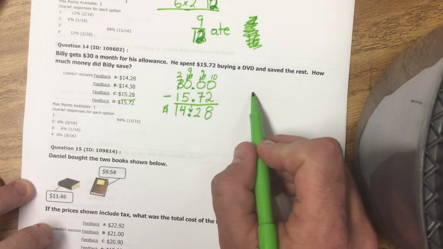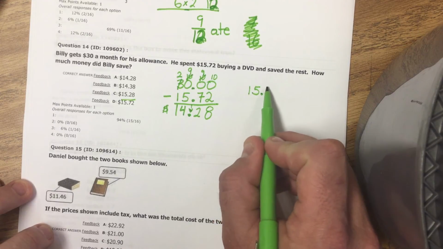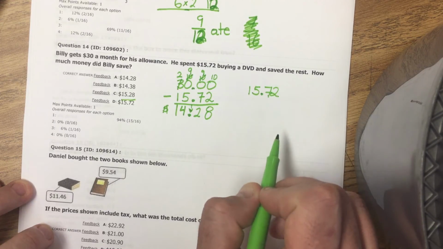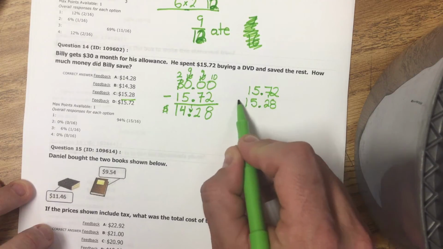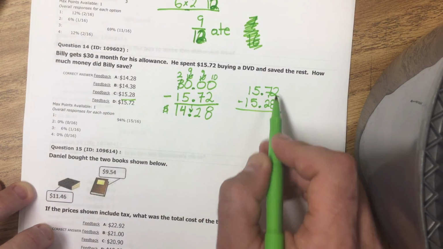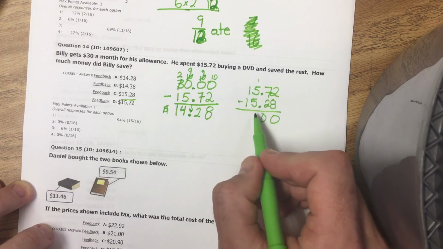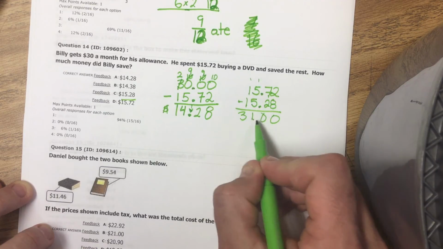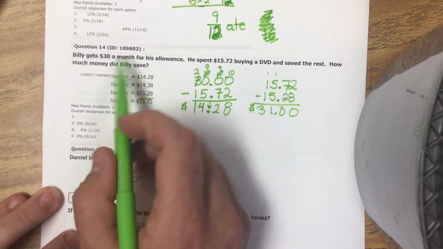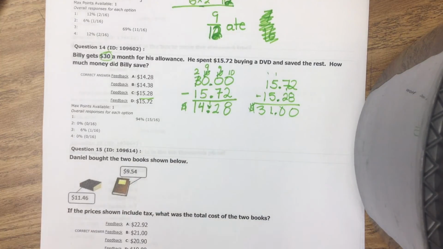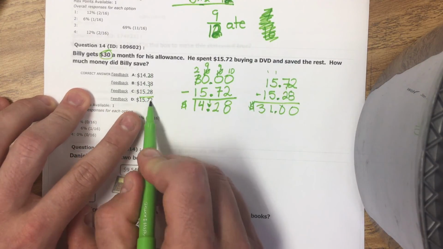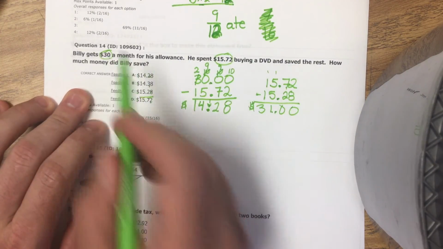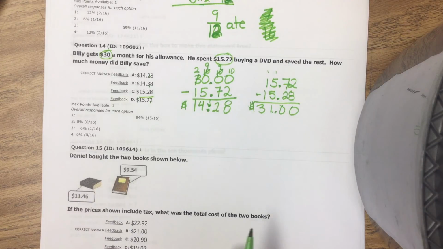Let's think this way. Let's say that you're not good at subtraction. Well, watch this. If this is how much that he spent, and you're telling me this is how much he saved, watch what happens when I add them. $31. Well, his allowance was 30. That's another way to think about it. You can even take this subtraction question and add all of these choices to here and find which one equals 30. Another way to do it.